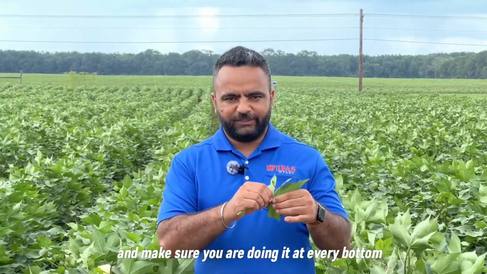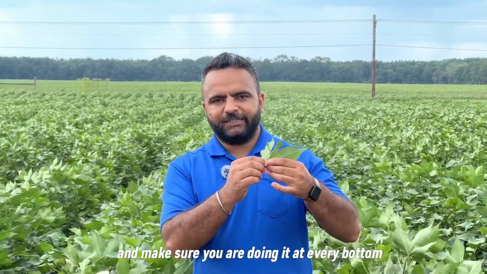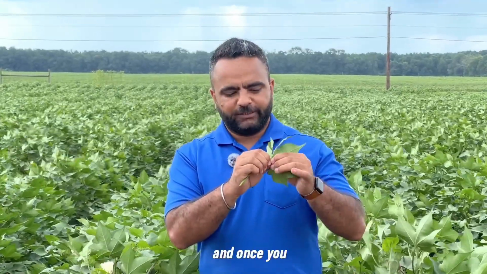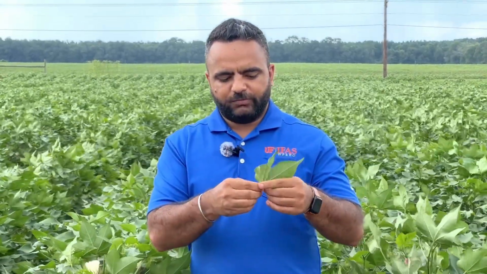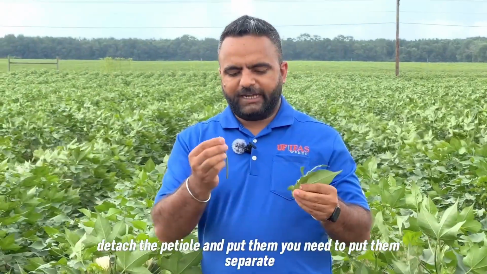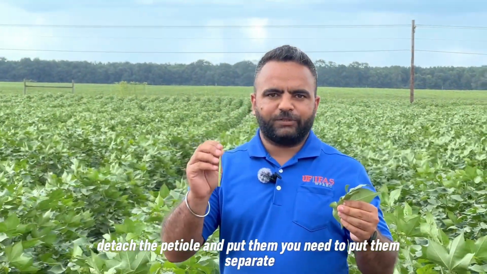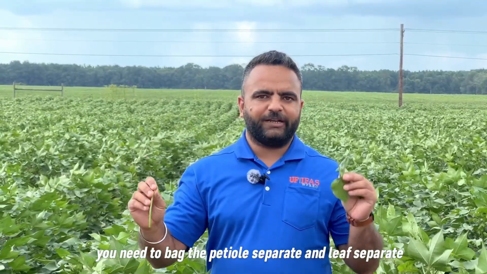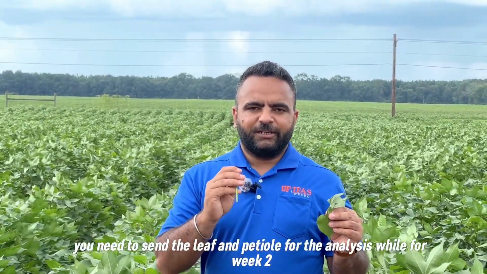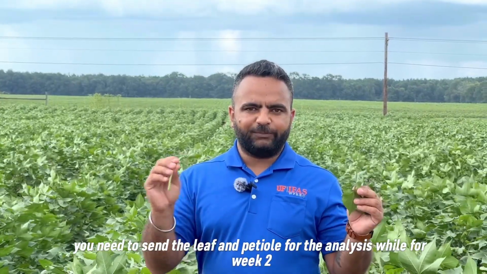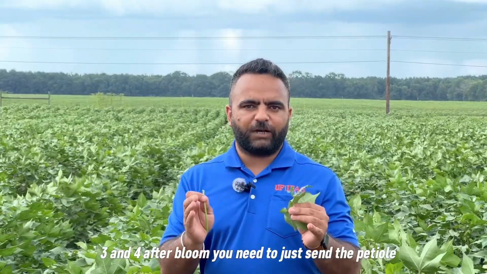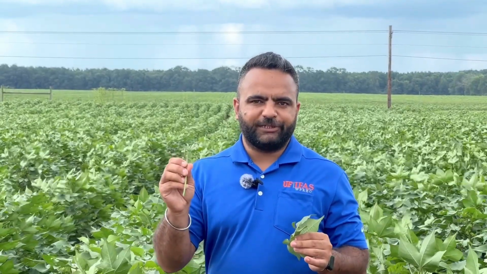As soon as you detach the leaf from the plant, make sure you detach the petiole from the leaf, and make sure you do it at the very bottom where the petiole is attached to the leaf. Once you detach the petiole, you need to bag the petiole separate and the leaf separate. For the 1st and 5th week, you need to send the leaf and petiole for the analysis, while for weeks 2, 3, and 4 after bloom, you need to just send the petiole.